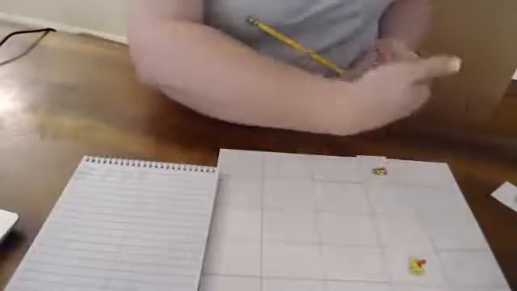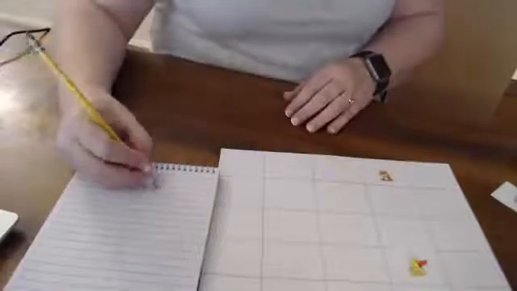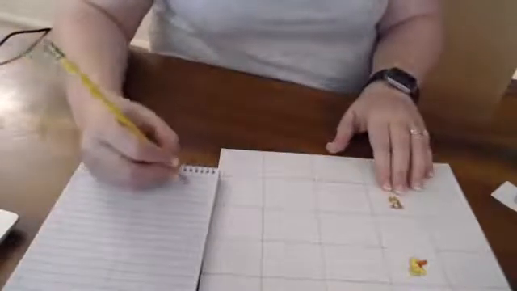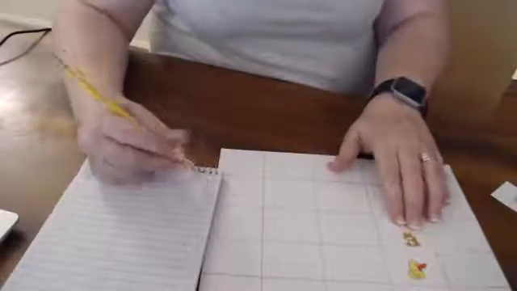Then he would need to turn. So he's here. He would either need to turn right towards duck or left away from duck. So you would turn him right. And then he would move forward again, and forward again. And that should get him to duck.